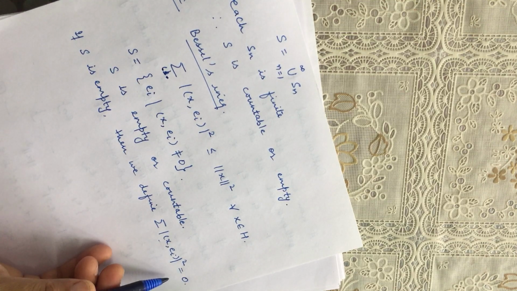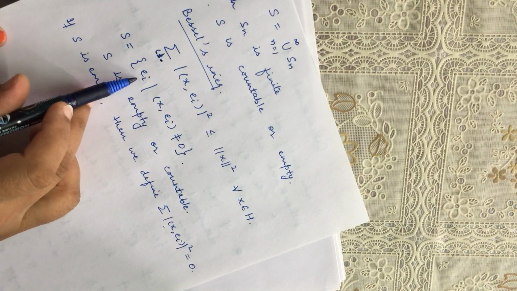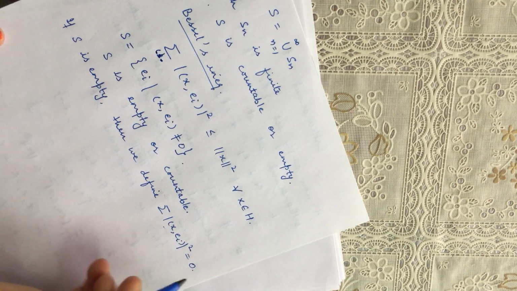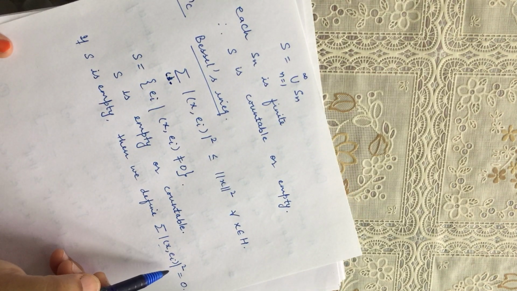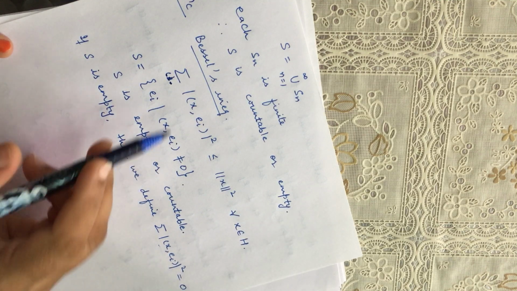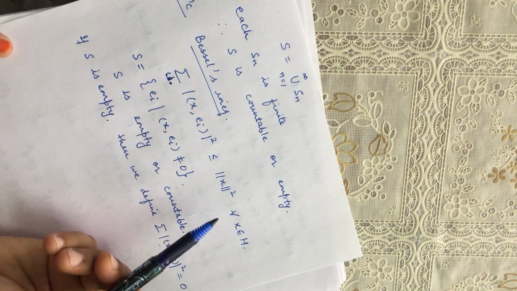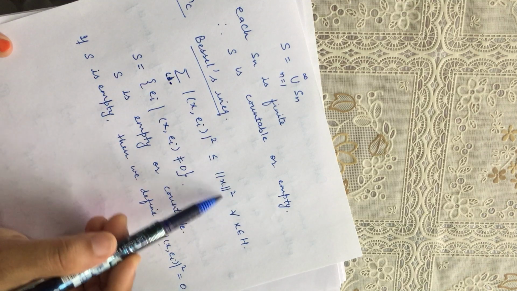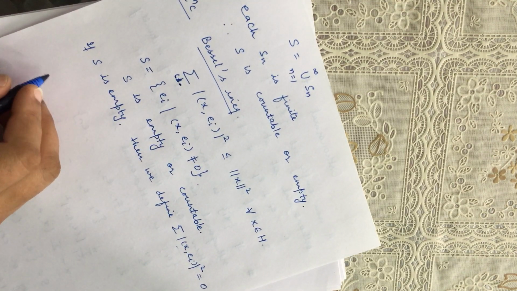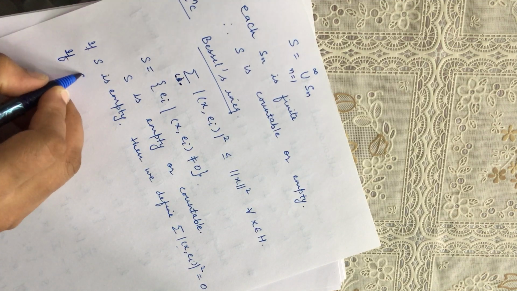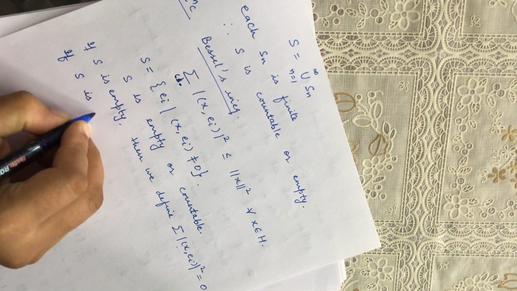We can define it as 0 because S is empty and there is no such vector ei for which this is non-zero. Then Bessel's inequality is proved, because the left hand side is 0 and norm is always non-negative. And if S is finite, then we have proved it already.